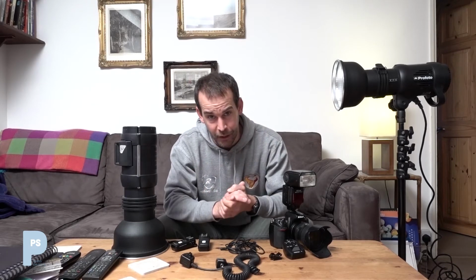Triggering. So how do you set off your flash so that that very brief pulse of light coincides with the shutter on the camera being open? Predictably, you've got quite a range of options, ranging from cheap and simple to expensive and complicated.